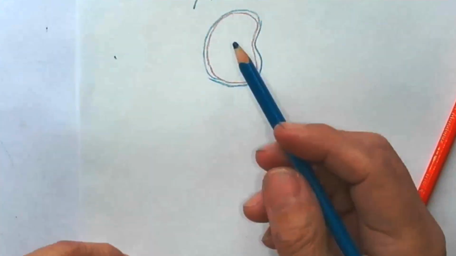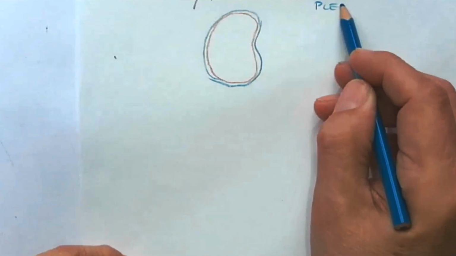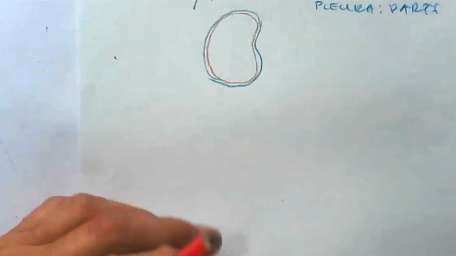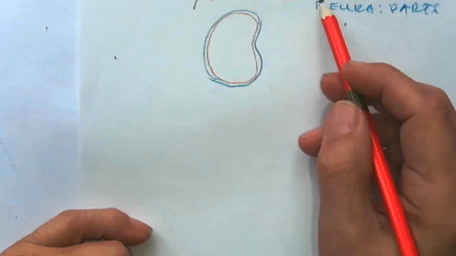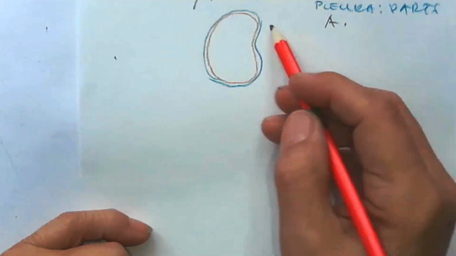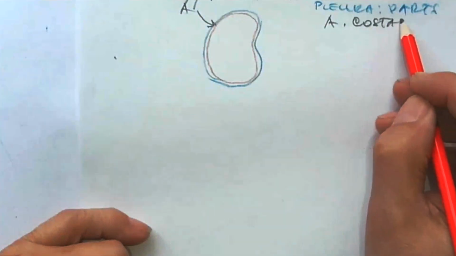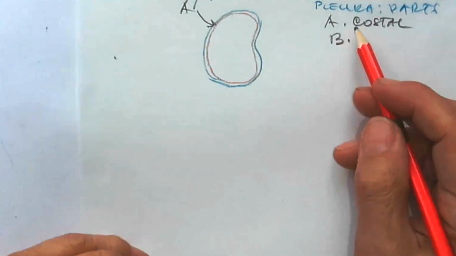So then the pleura, as you see, has the following parts. Just repeating: number 1, or A, is costal. B is mediastinal.